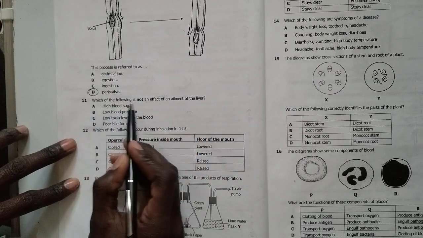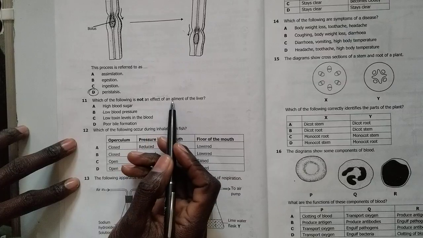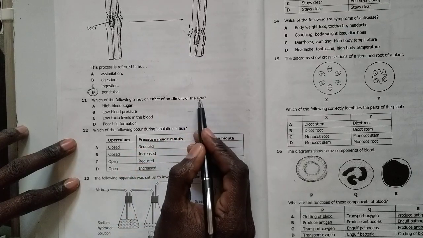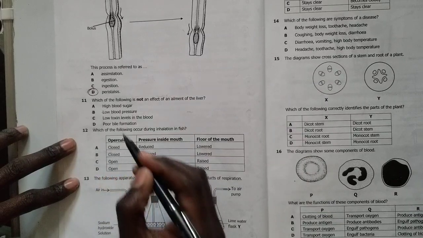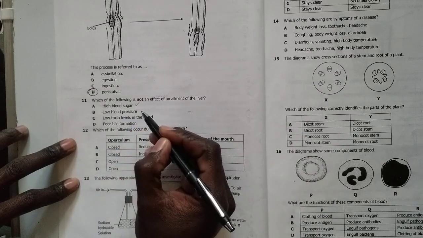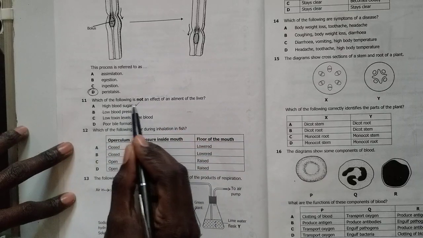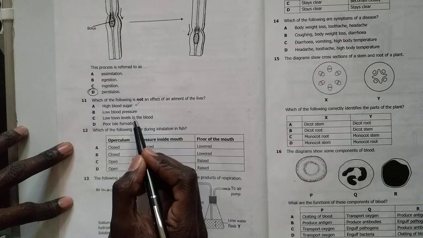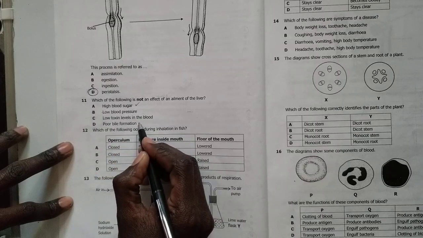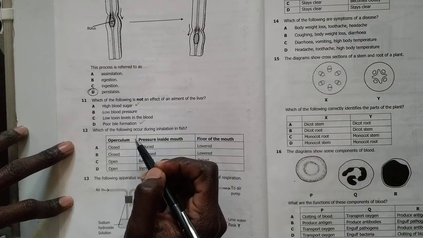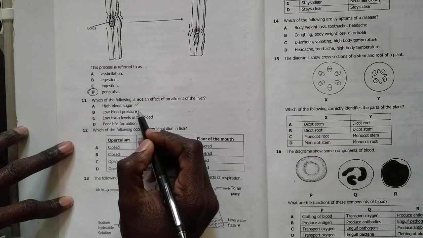Then it says, which of the following is not an effect of an ailment of the liver? So when the liver has a problem, which one is not an effect? Well, when I talk about high blood sugar level, yes, if the liver is affected, the glucose level will not be reduced. Then maybe poor bile formation because the liver helps in the formation of bile. Okay, low blood pressure.